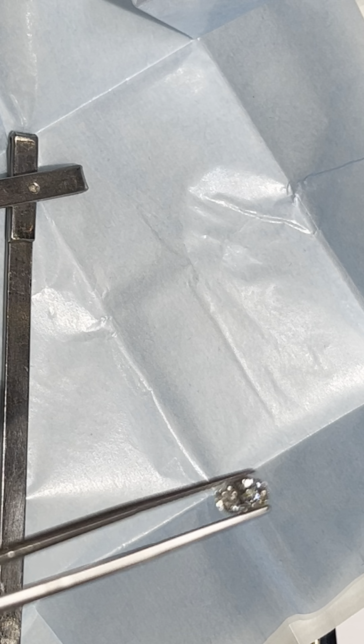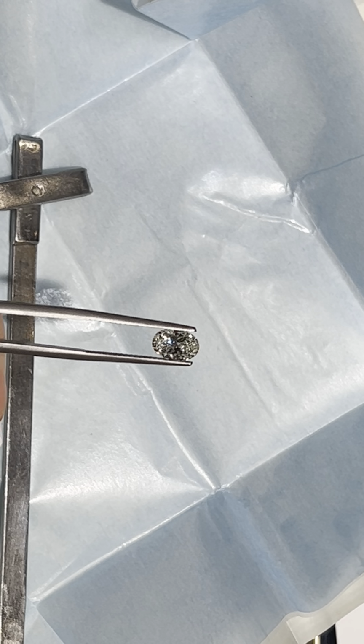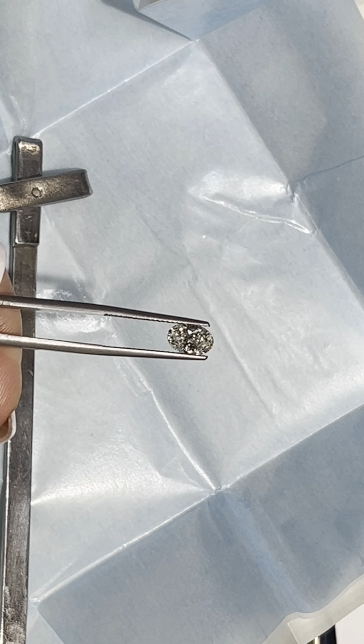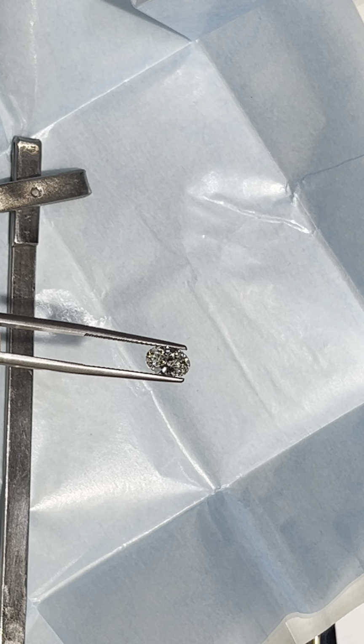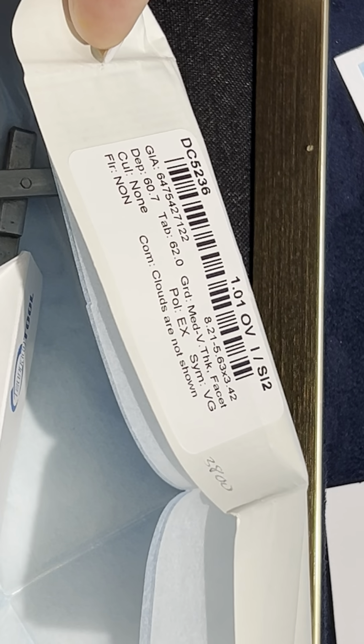Now these are all eye clean, so you're not going to see any inclusions or anything. I'm going to put these here, and then we're going to contrast and compare. This is the SI2 1.01.